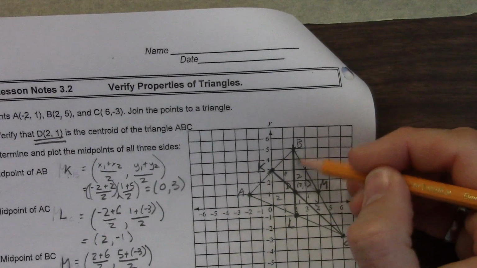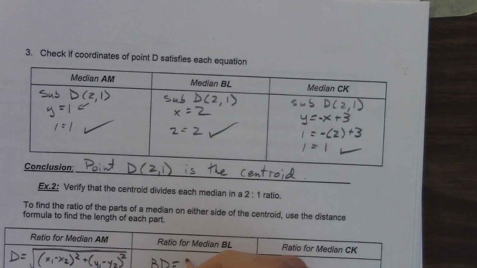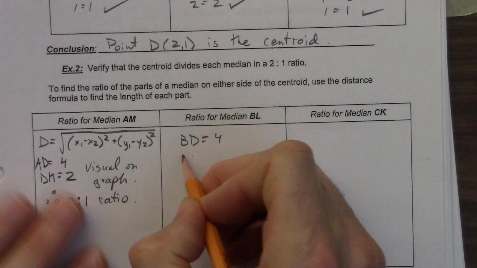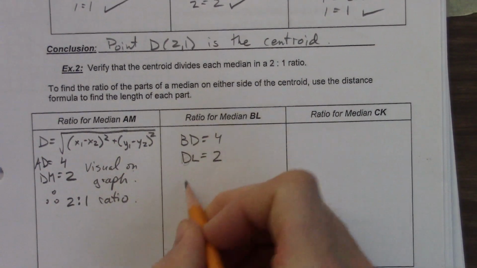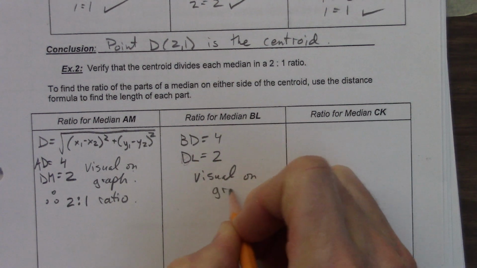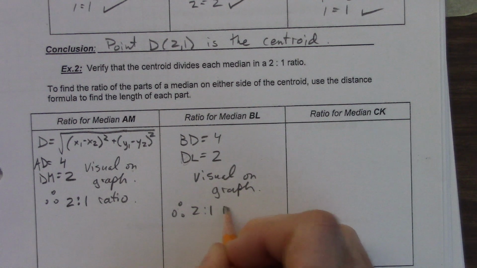BD is equal to 1, 2, 3, 4, and DL is 2, and this is visual. Therefore, 2:1 ratio.